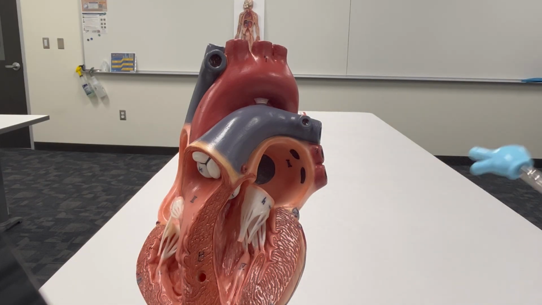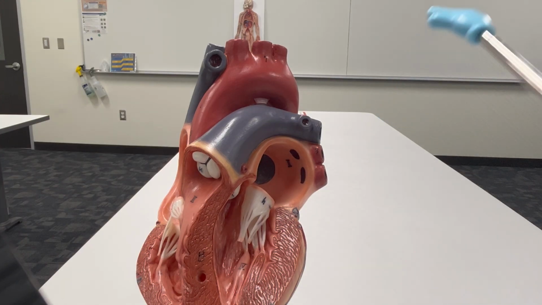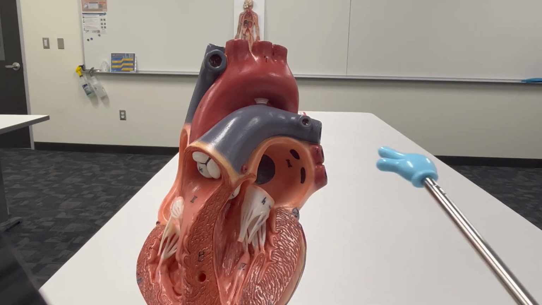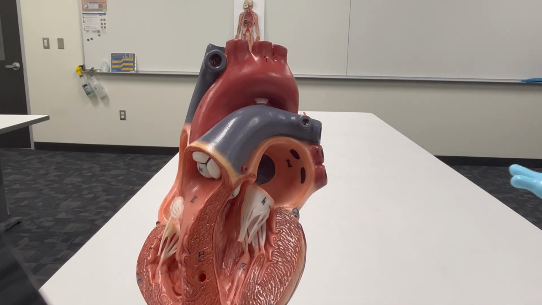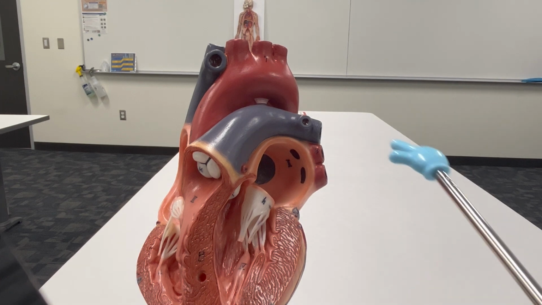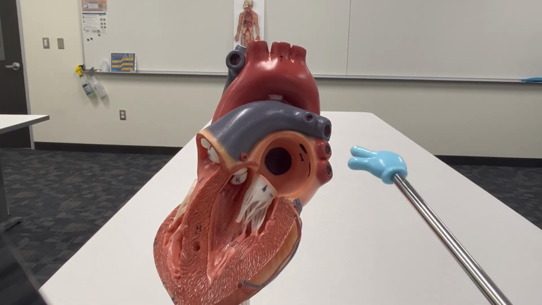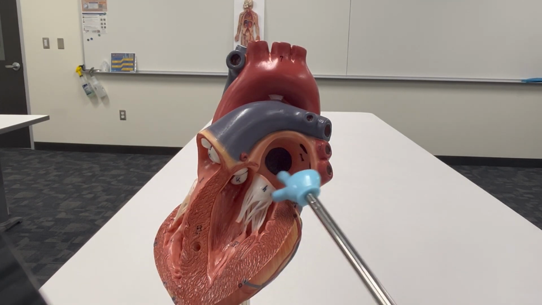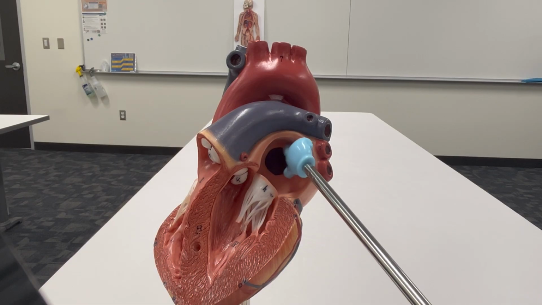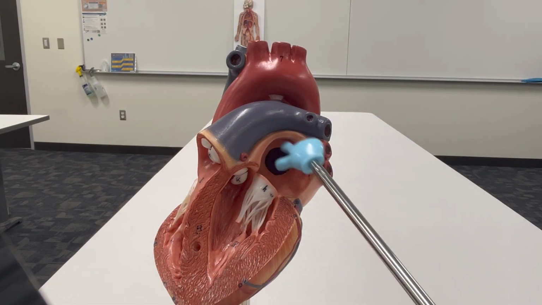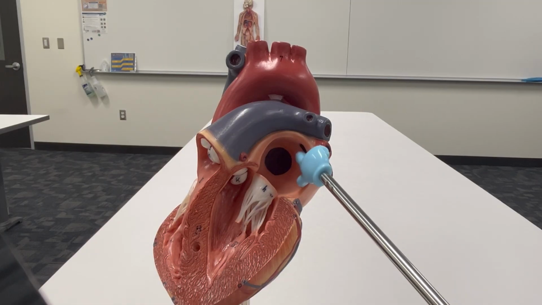So the lungs, what is their main function? The main function of the lungs is exchanging carbon dioxide and oxygen. Once that exchange happens, oxygenated blood comes through the pulmonary vein to the left atrium.